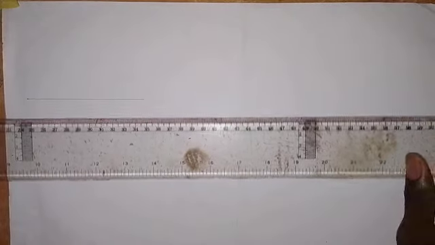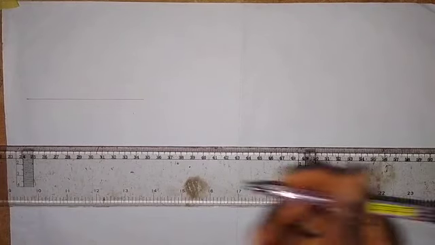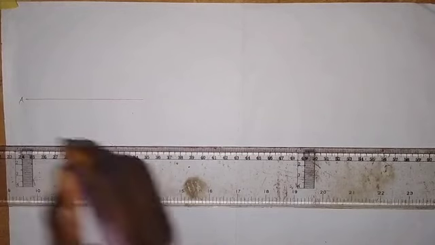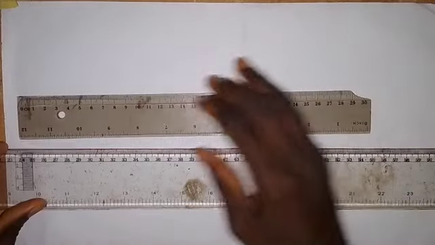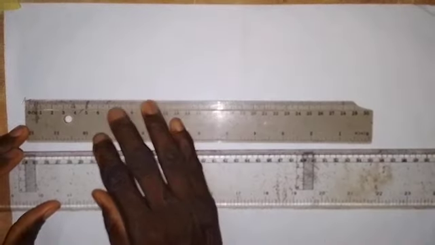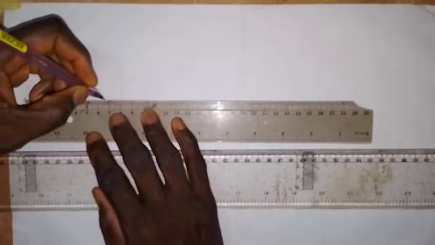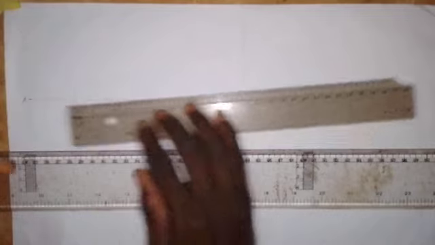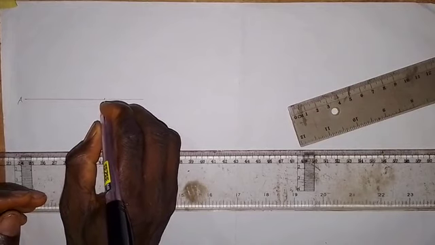On this horizontal line, I'm going to call this end point A. Then, as we have divided the perimeter into two, approximately 68 millimeters, we take a measurement of 68 millimeters, which is half of the given perimeter. This is point B.